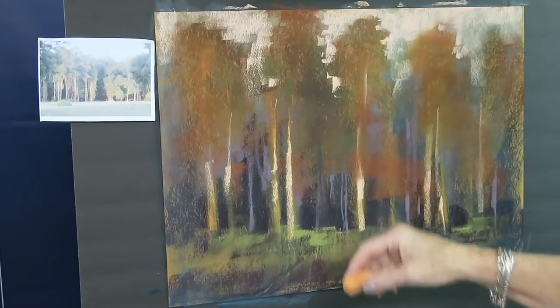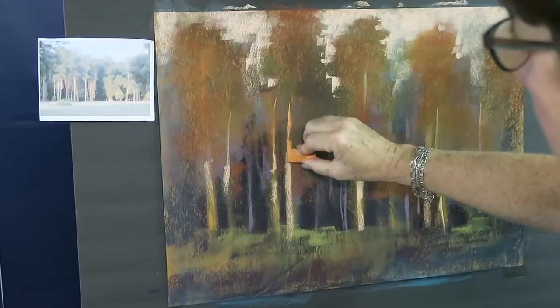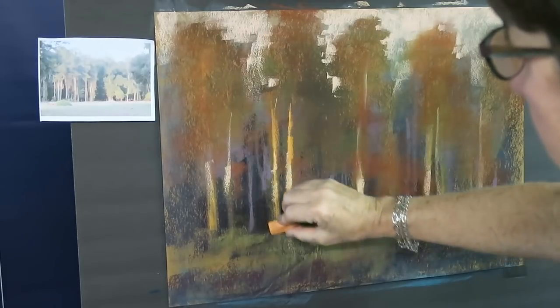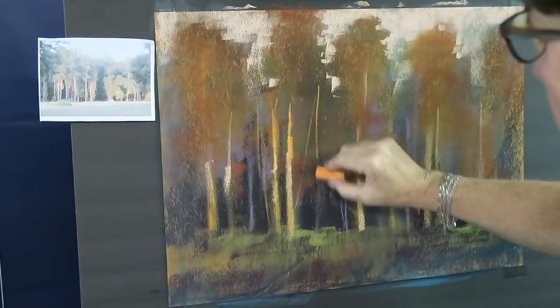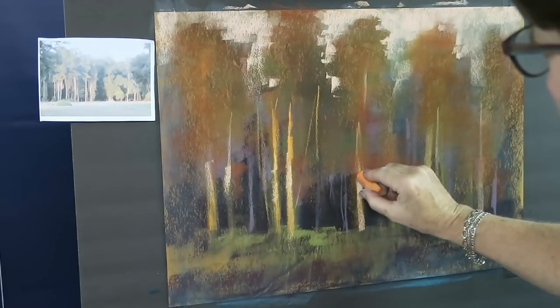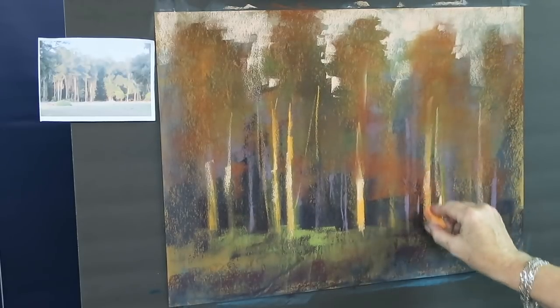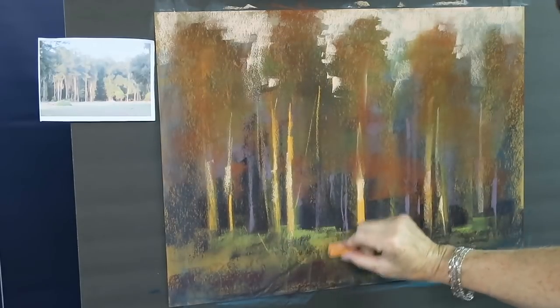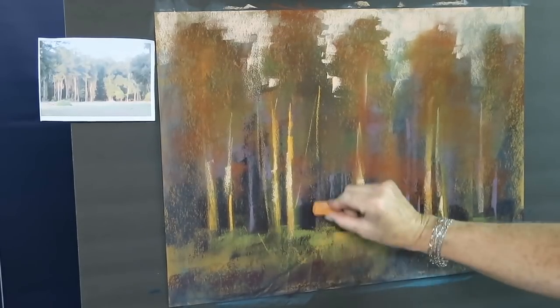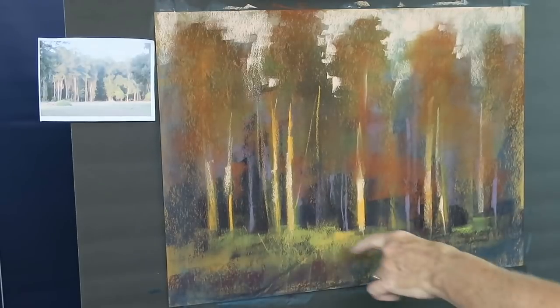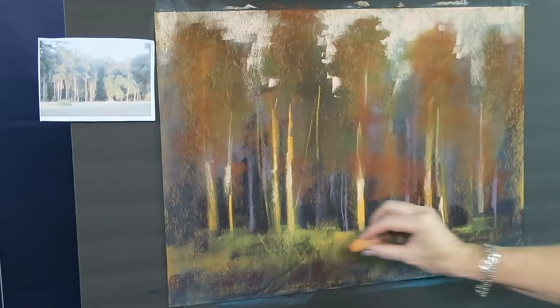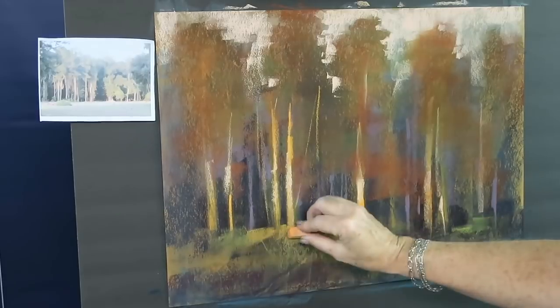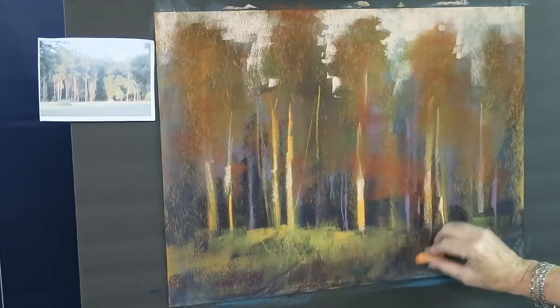So I'm going to go in with some orange and hit some of those trunks with some orange, and really give it that feeling of the sunny glow. And again, give some orange to the grass. You see how the cool and the warm are playing together, and it actually makes the warmer trees feel even warmer than they are.